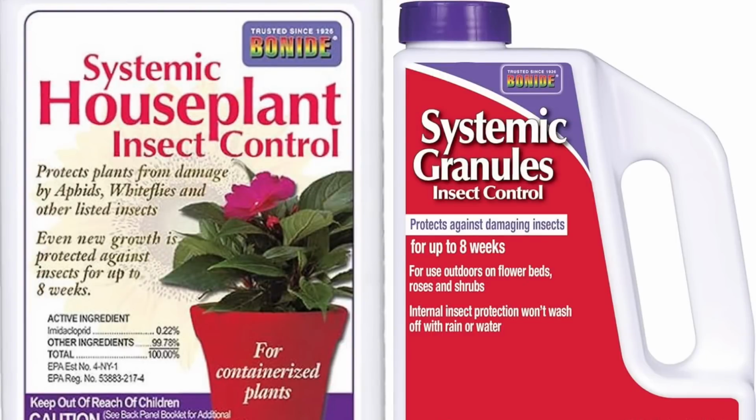I prefer to use the granular systemic pesticide. You can just pour it onto the soil about once a month or every 6 weeks, and it's just going to get absorbed up in there. There are also liquids that you can water the plant with, but I just think the granular is easier.